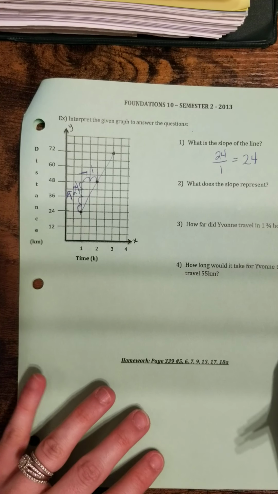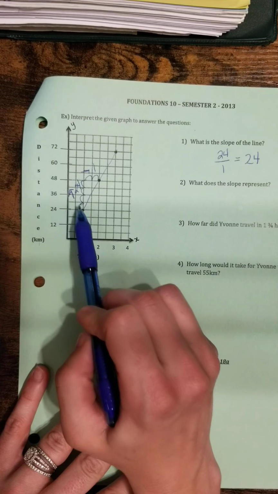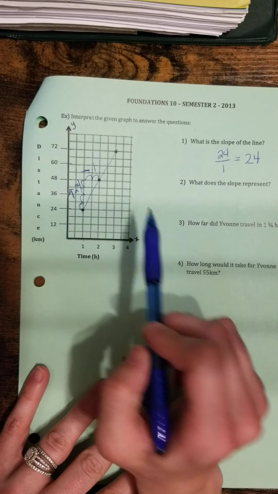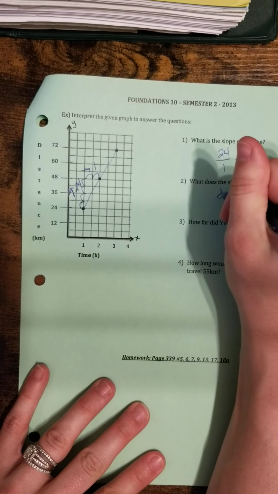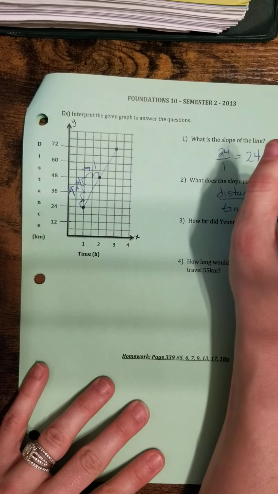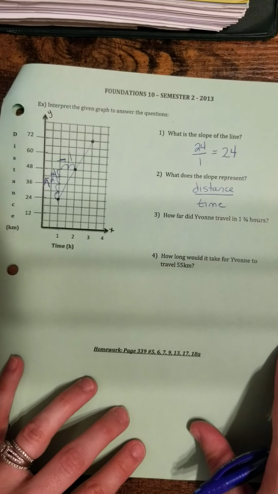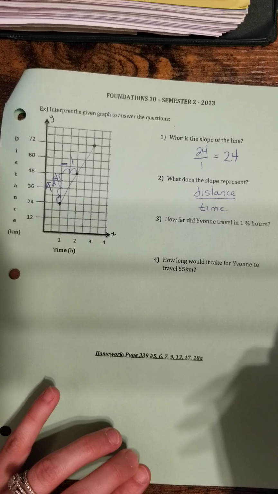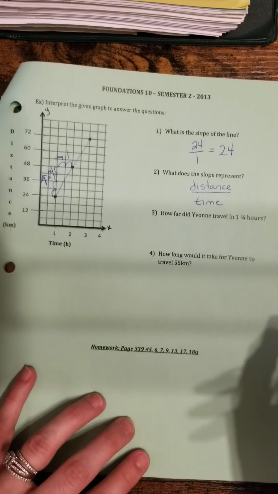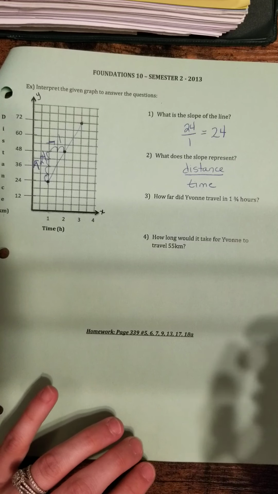What does the slope represent? Well, the slope represents how much distance we traveled in a certain amount of time. So my rise is distance, and my run is time. How far did Yvonne travel in 1 3/4 hour? So we're assuming the person who did this little trek here is Yvonne.